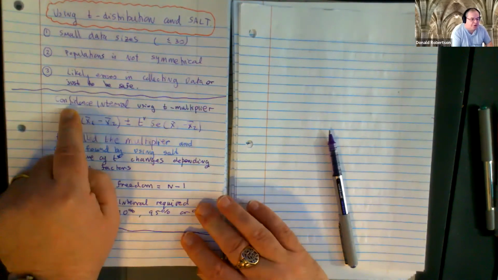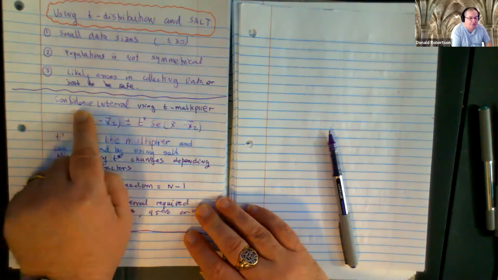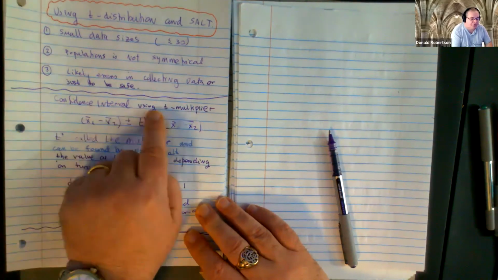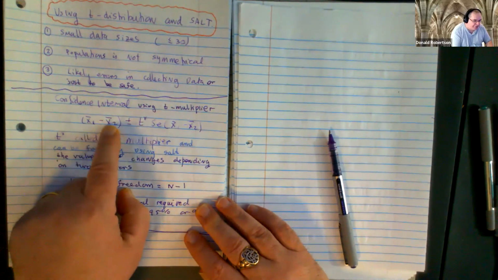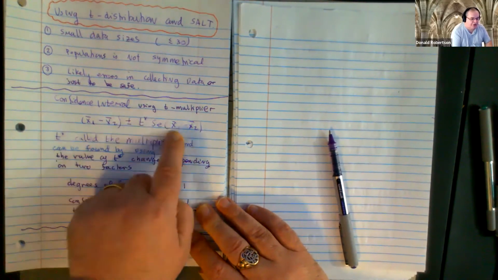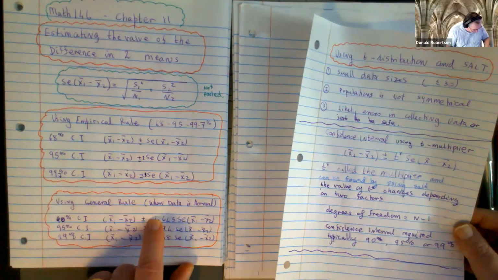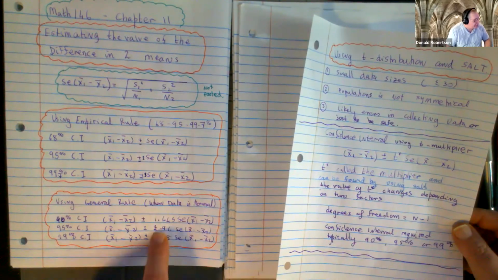Here is the formula that they use to calculate the confidence interval. It uses a thing called the t-multiplier, this funny little t asterisk, t star here. It's the difference in the means plus or minus that guy, the standard error. Isn't the only difference, if you look at every formula that we've got here, how much you multiply the standard error by?